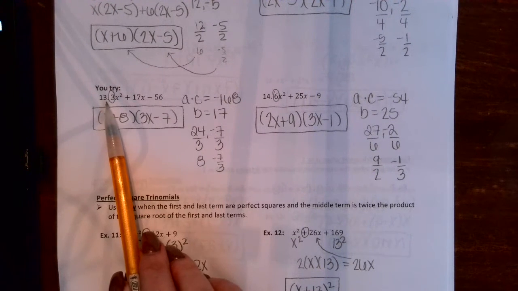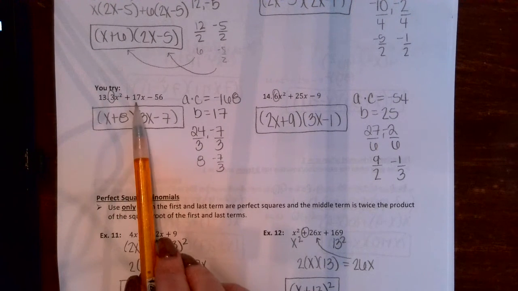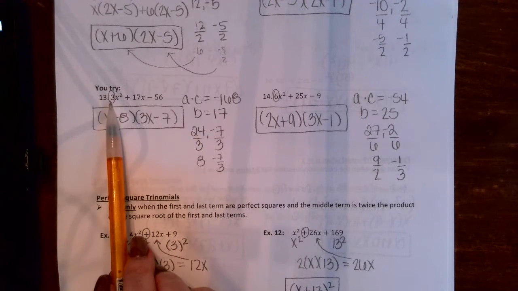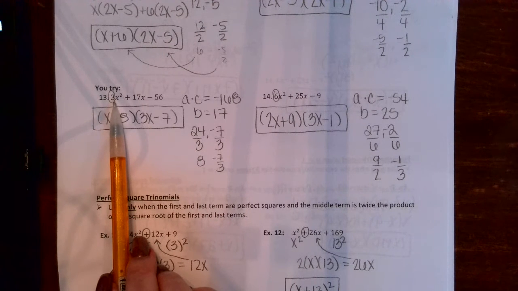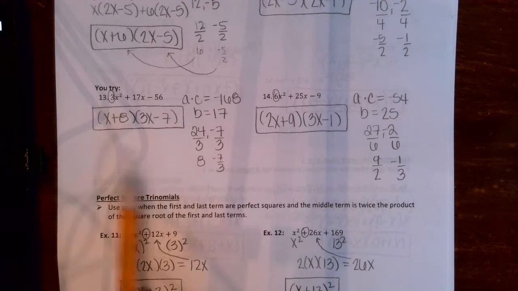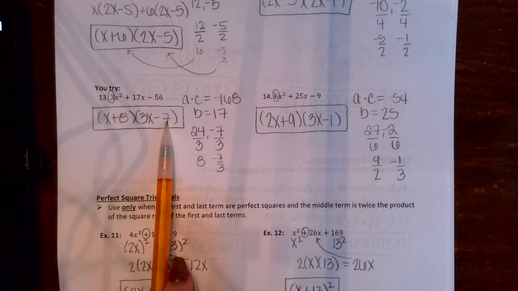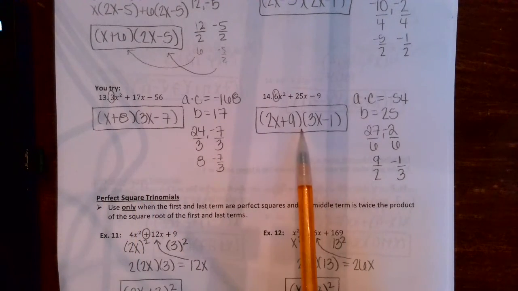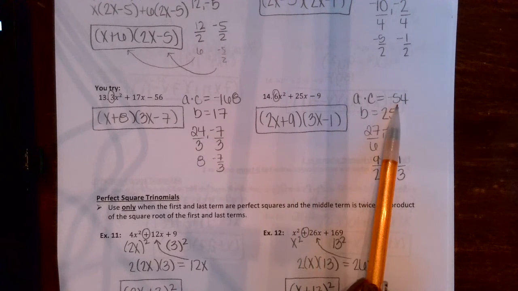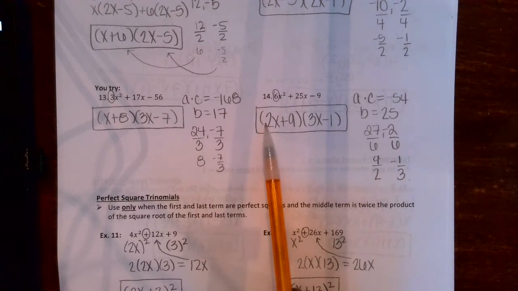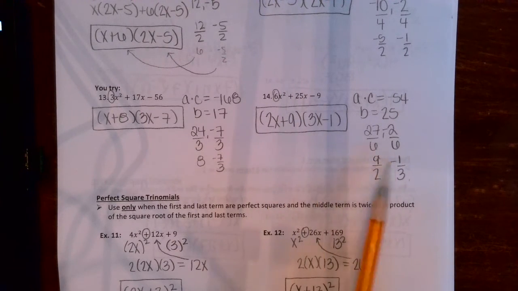So two numbers that multiply to be negative 168 and add to be 17. That's 24 and negative 7. And then we're going to divide those both by 3 because that is our number in front of the x squared. So 8 would just be our x plus 8. 3 would come in front of the x, tack on the negative 7. Same idea here, two numbers that multiply to be negative 54, add to be 25. Notice both of these are fractions like we did above, so the 2 goes in front, 3 goes in front. Make sure you follow your signs.